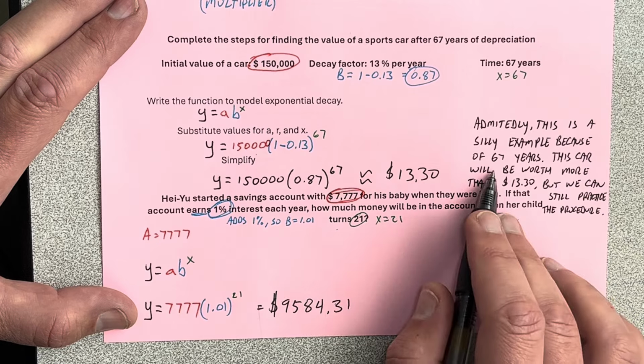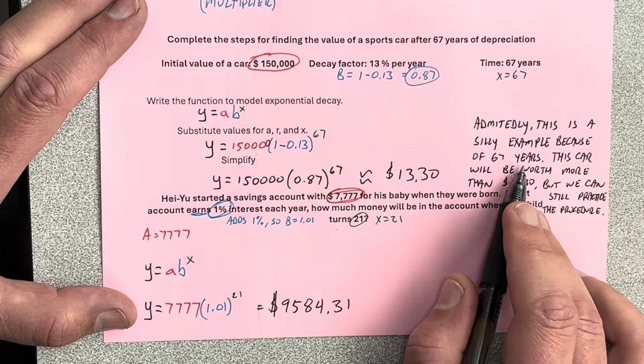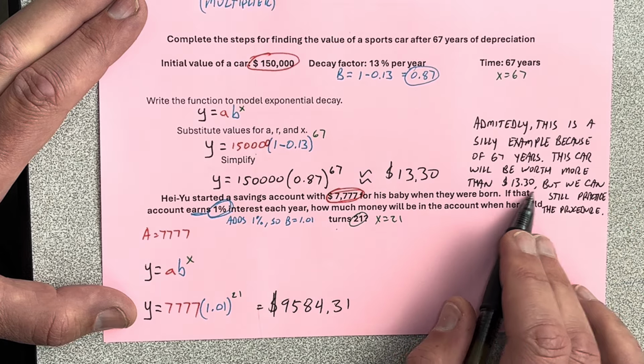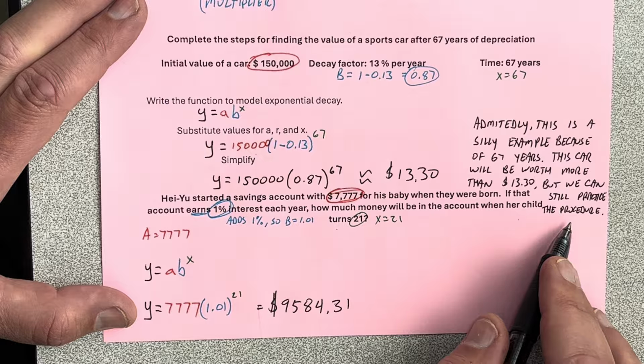So admittedly, silly example, because we wanted to use 67 because we're hilarious. This car is going to be worth more than that, but this procedure is still good practice.